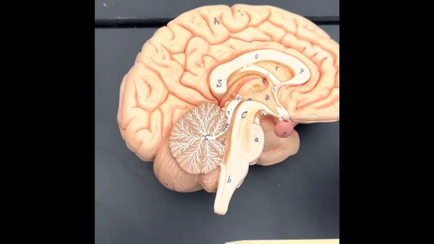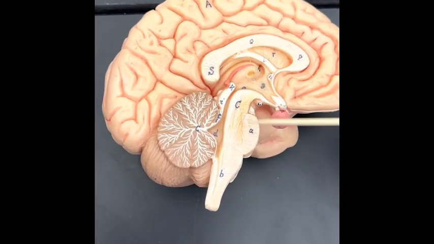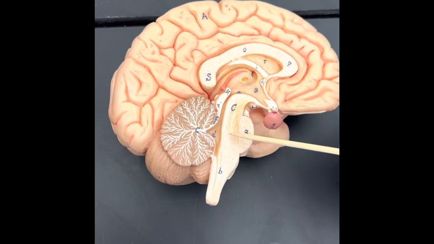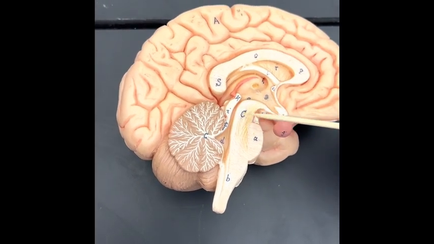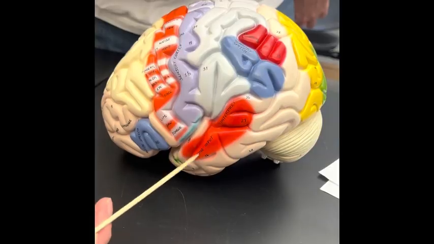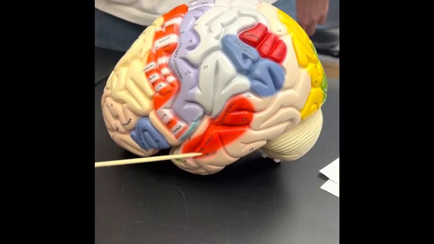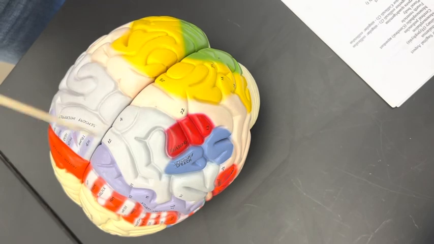This lowest part of the brainstem, this is the medulla oblongata. This middle part that kind of sticks out right here is the pons. And across, like from here, this is the midbrain, or the mesencephalon. This down here is the temporal lobe. This right here is the longitudinal fissure.